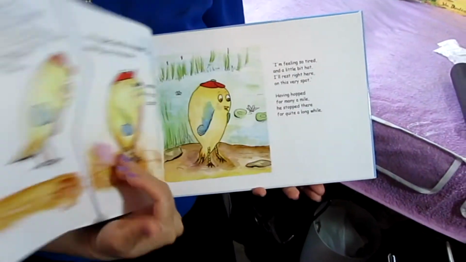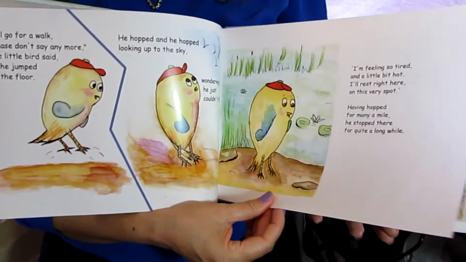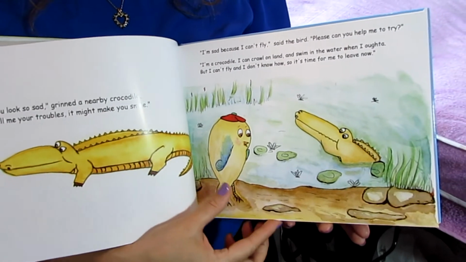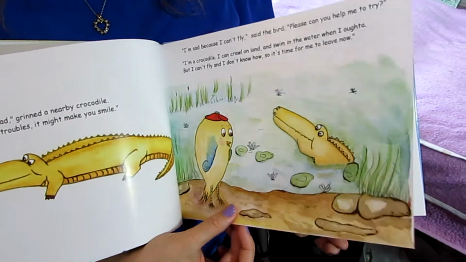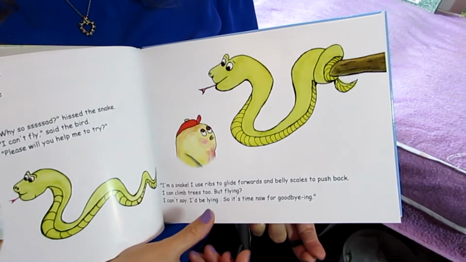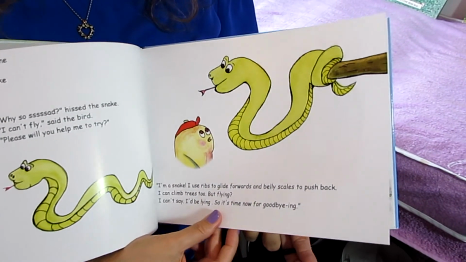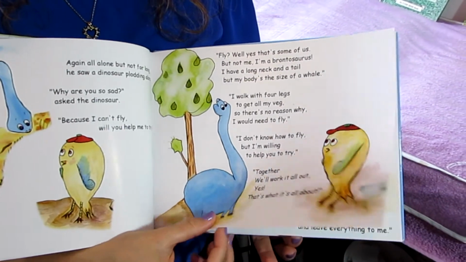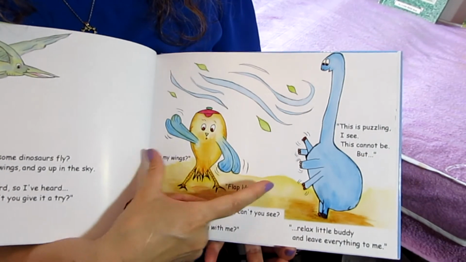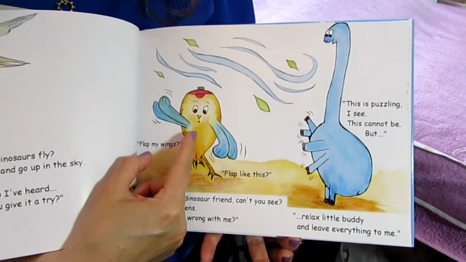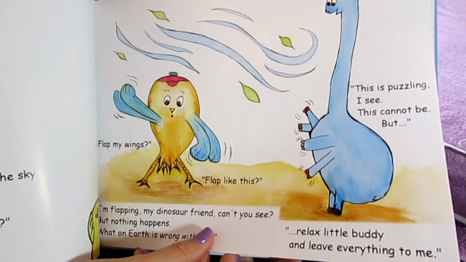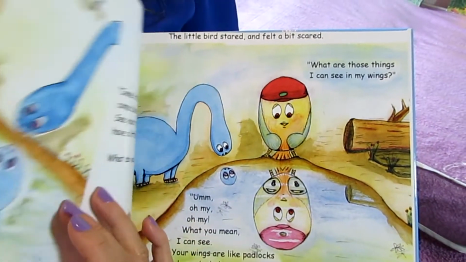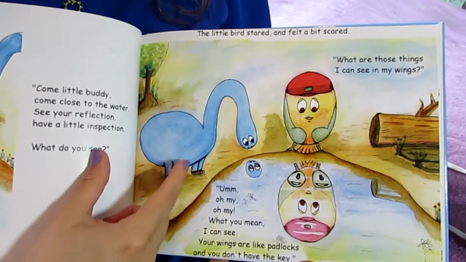So that's his friend, the dinosaur over here. Obviously he encounters different animals who are not willing to help. Again, like in life, some people are not helpful, but there are some people who are. In this case it is the dinosaur, who is really puzzled by the way that the little bird couldn't fly, and begins a quest to try to teach him.